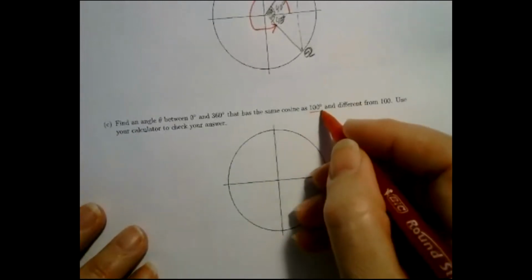C is the same cosine as 100. Okay, please get going. Again, you draw the picture and you give me the answer.